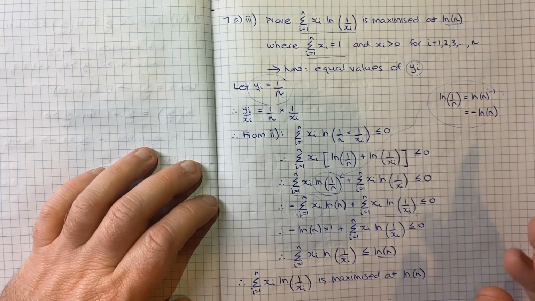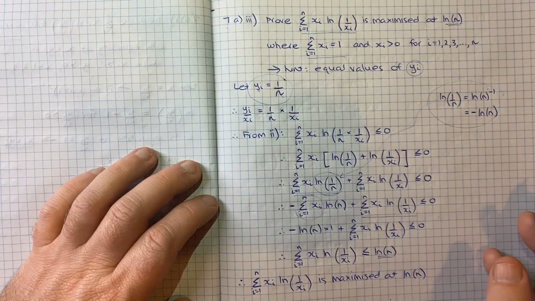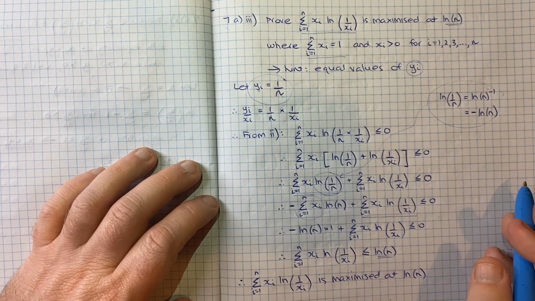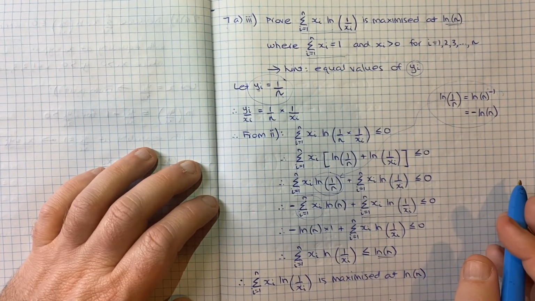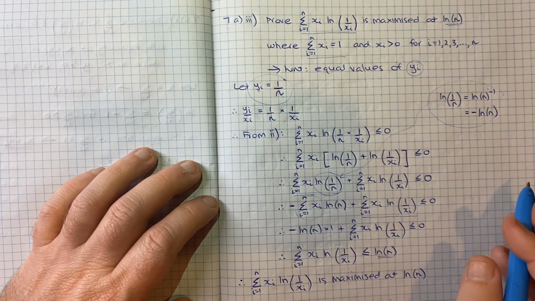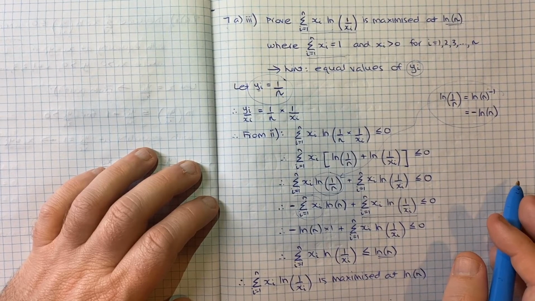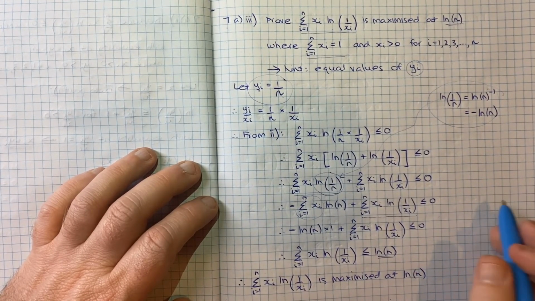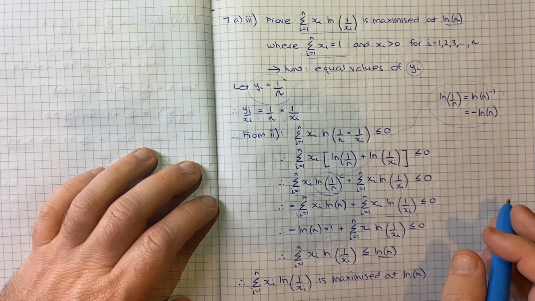The algebra here is not beyond any 4-unit student, really. It's can you kind of work out what's going on with the question and kind of get to the heart of what the question writer is wanting you to do. And I think that's where all the difficulty lies. And sometimes that can take time. And I think for a lot of 4-unit students, it's probably just that they run out of time.